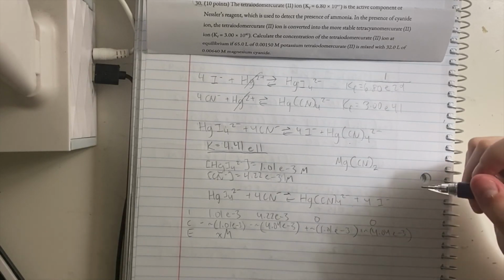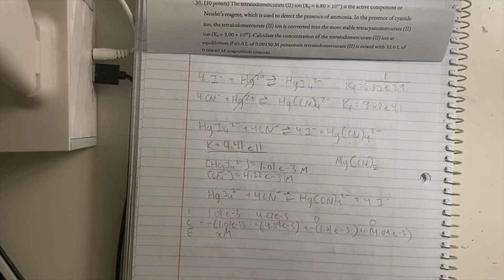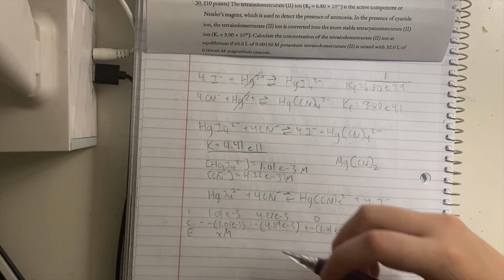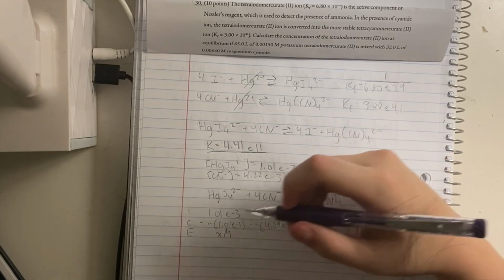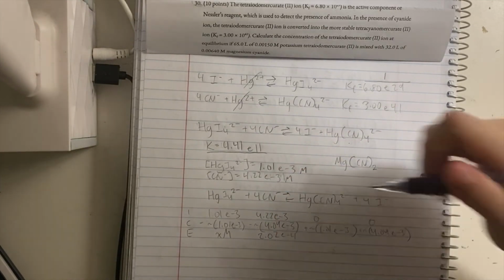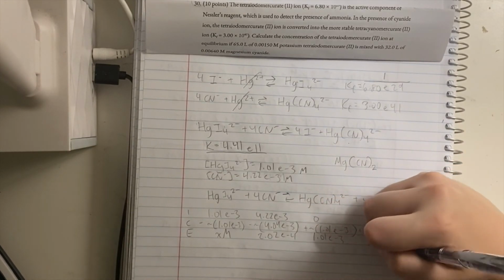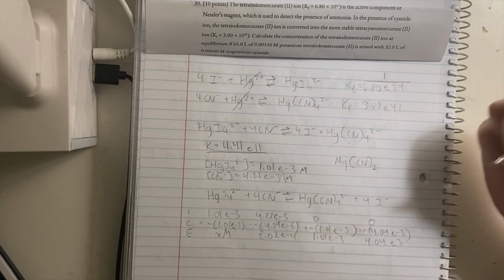And okay, now we do the equilibrium, so we can subtract these two. And that gives us 2.02 e negative 4, and then 1.01 e negative 3, 4.04 e negative 3.